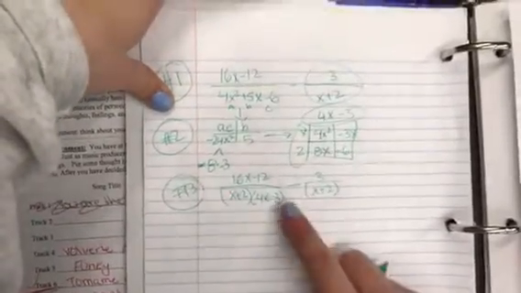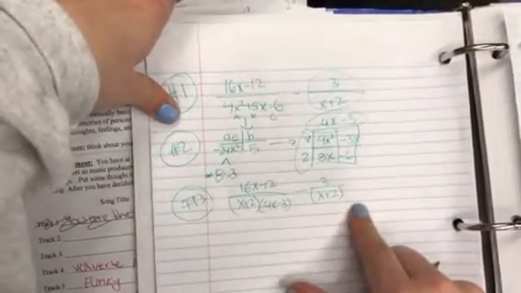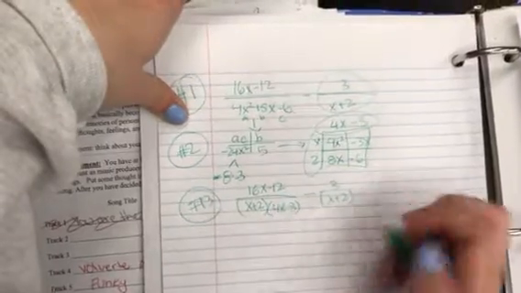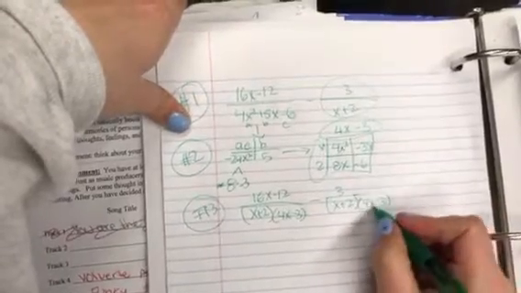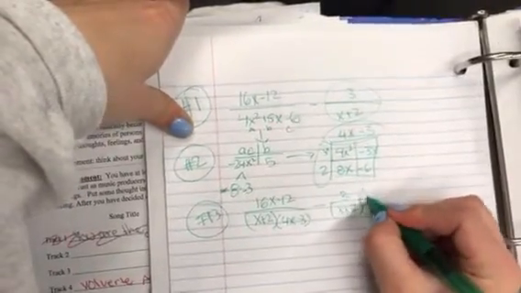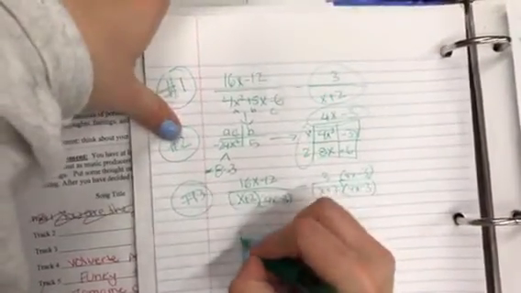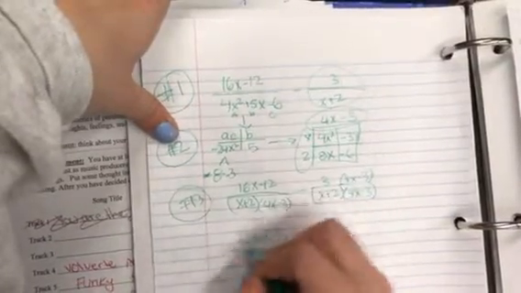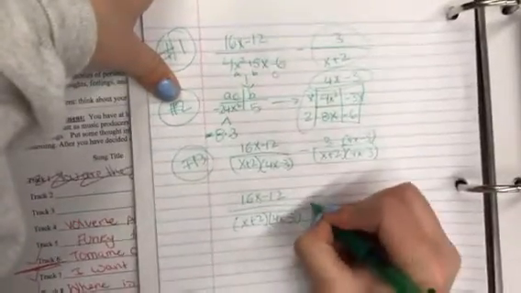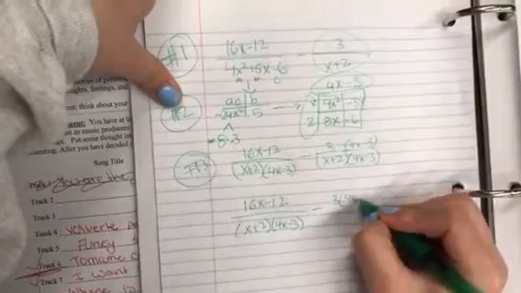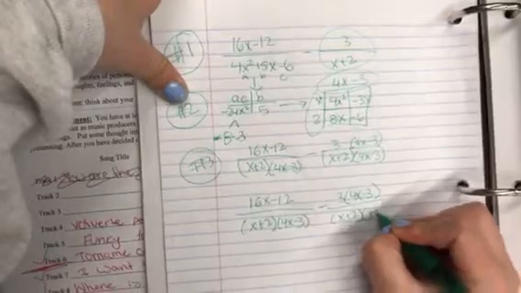So now what we have to do with this is look at what is on this side that isn't on this side. So we already know we have x plus 2, so now we need to add 4x minus 3 on this side, and what we do on the bottom we do to the top as well. So we do 4x minus 3. So now we're going to write everything out again: 16x minus 12 minus 3 times 4x minus 3, over x plus 2 times 4x minus 3.